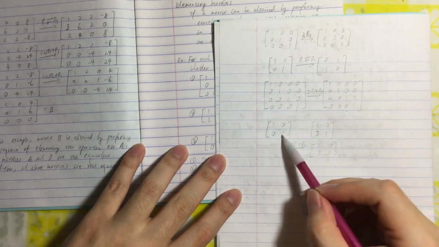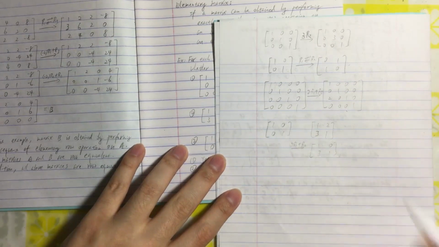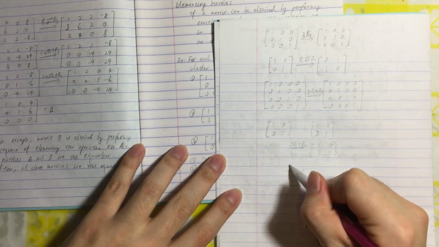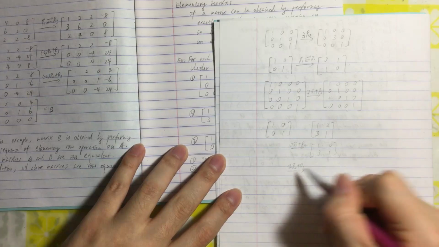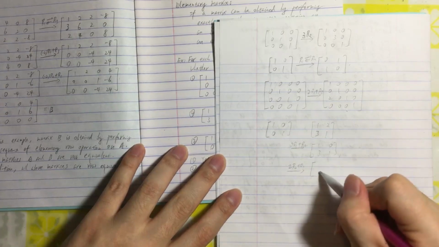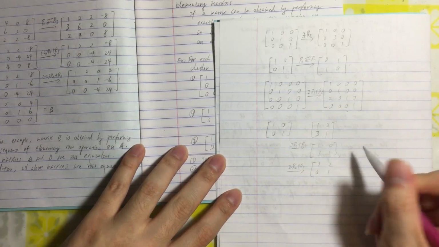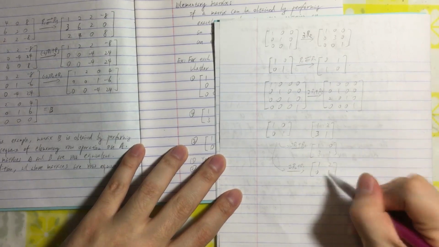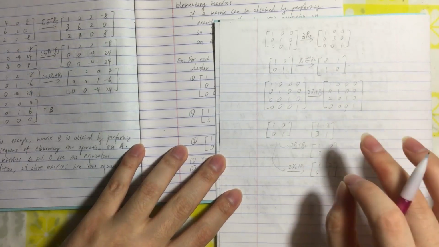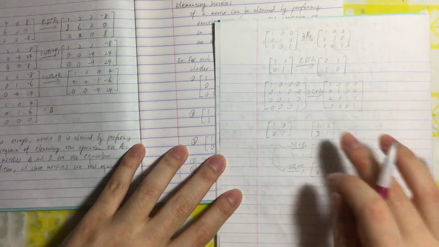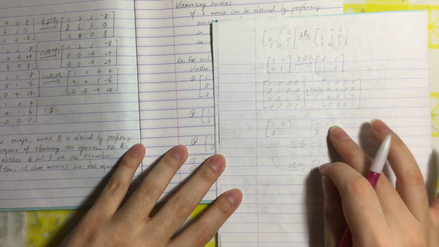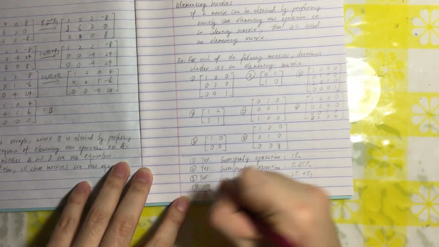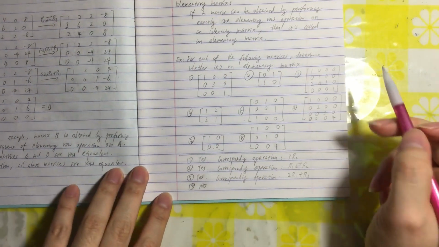Or if I multiply the second row by 2 and add it to the first row, I get 1, 2, 0, 1. I don't get this matrix. So this matrix cannot be obtained by doing exactly one row operation from the identity matrix. So this is not an elementary matrix.